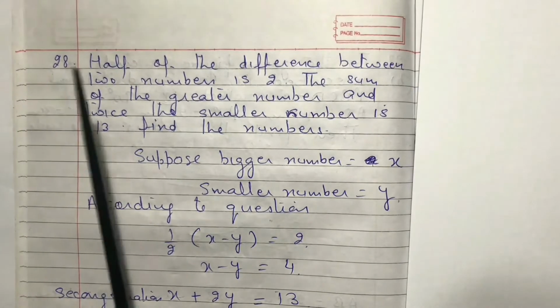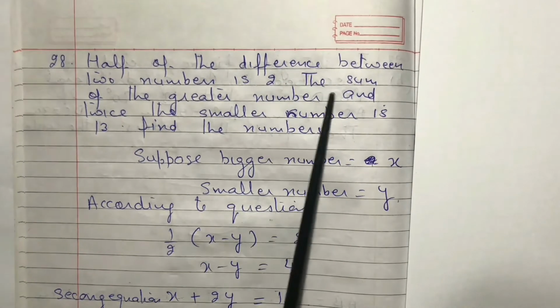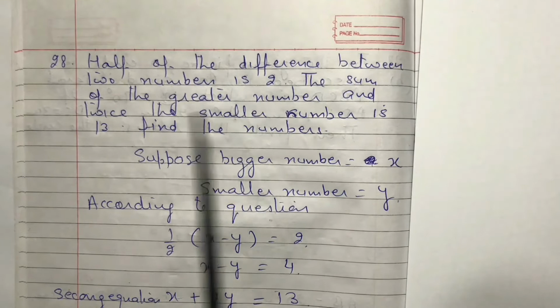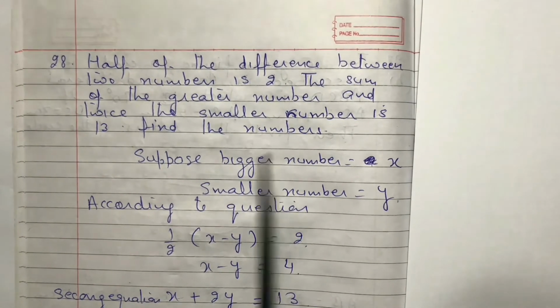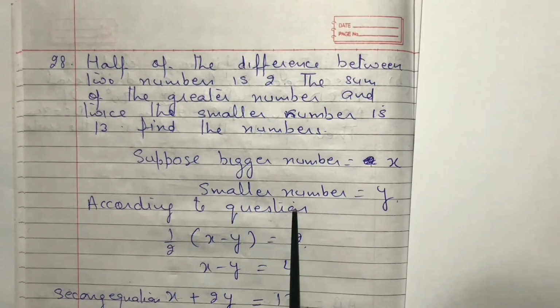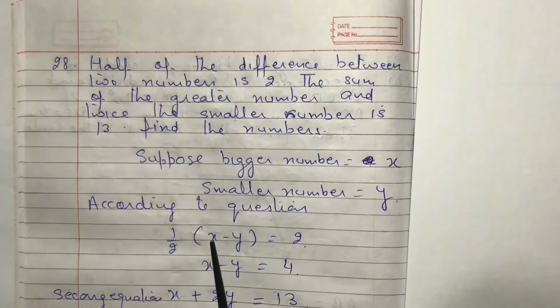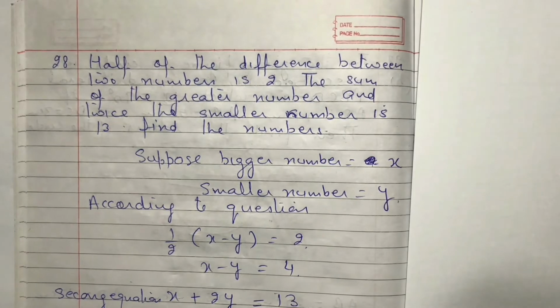Now 28th question. Half of the difference between two numbers is 2. The sum of the greater number and twice the smaller number is 13. Find the numbers. Suppose the bigger number is x, smaller number is y. So according to the question, half of the difference, bigger number minus smaller number, is equal to 2. So x minus y is equal to 4. This is one equation.